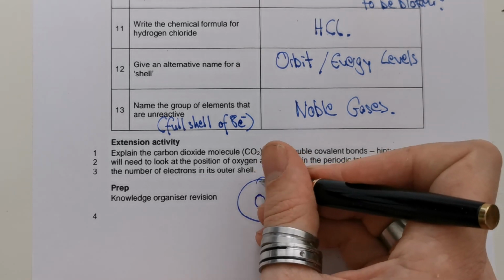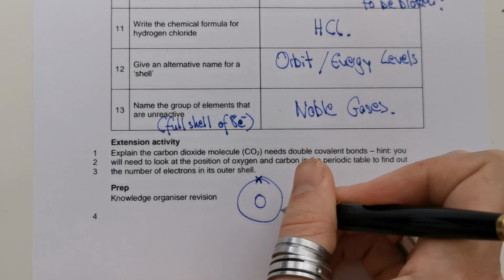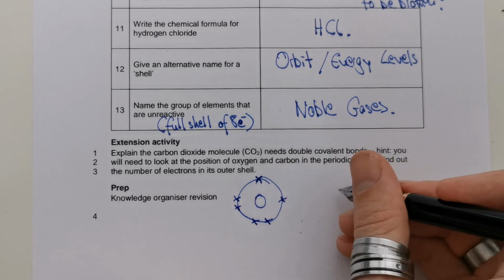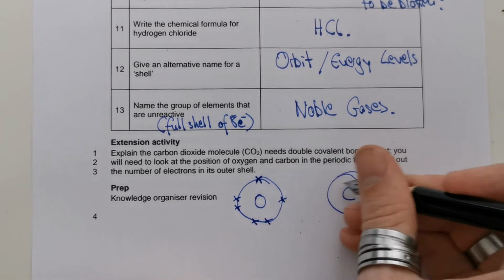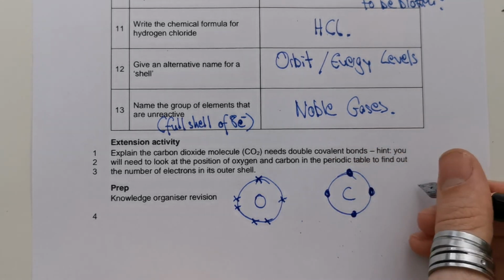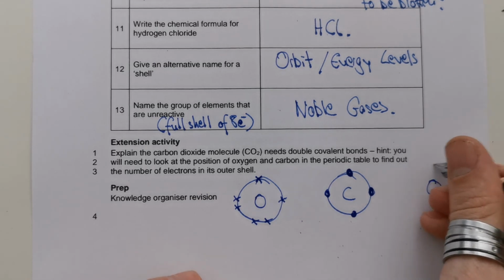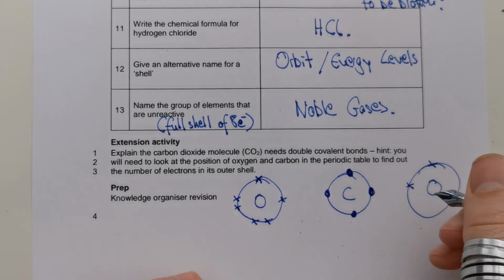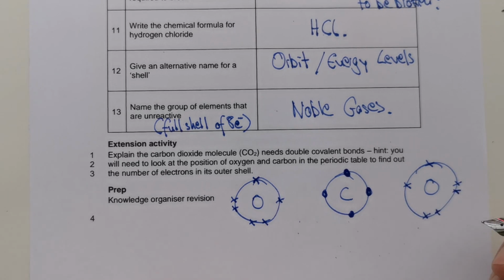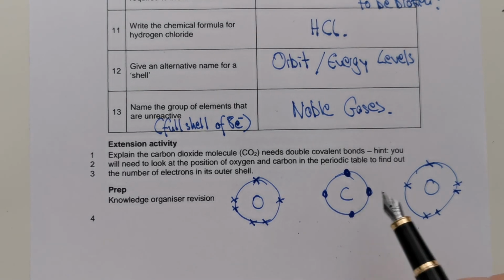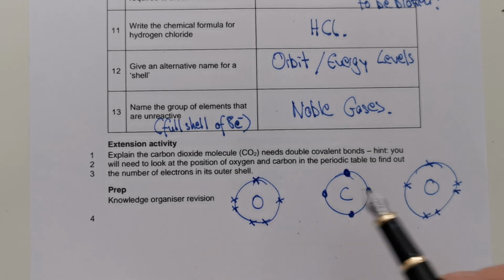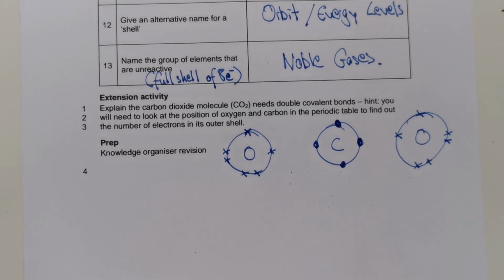Carbon has 4, and same again for oxygen, 1, 2, 3, 4, 5, 6. So carbon has got to share 4 additional electrons to get a full outer shell. These have got to share 2 additional electrons to get a full outer shell.